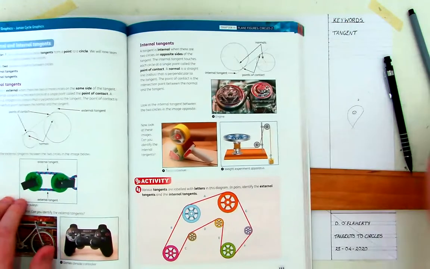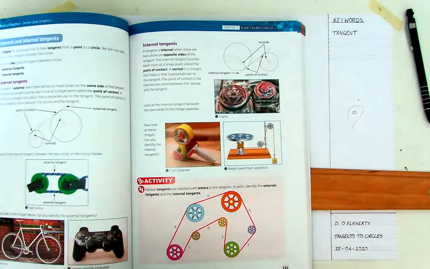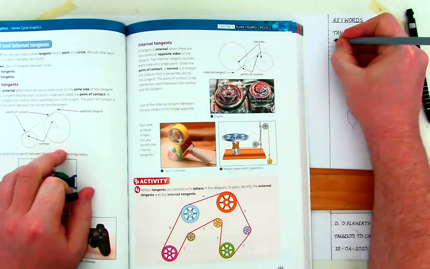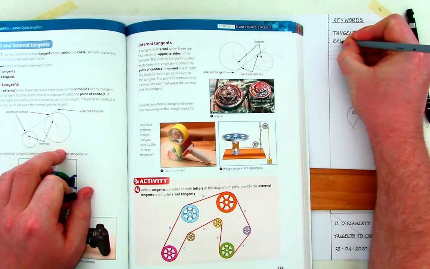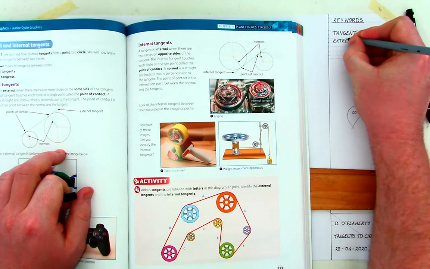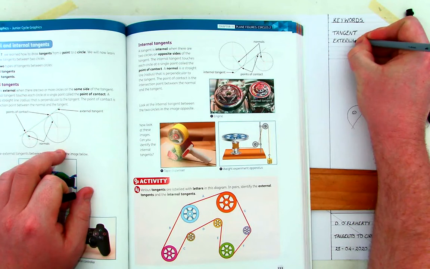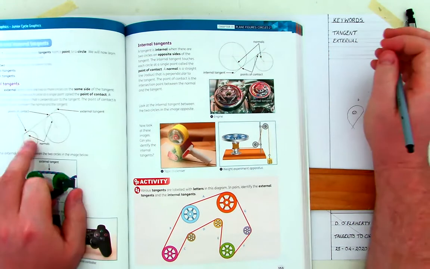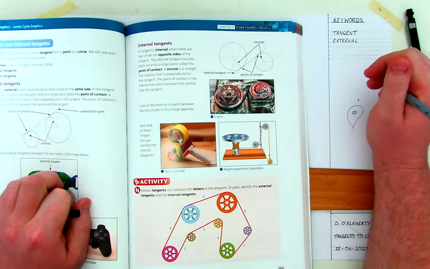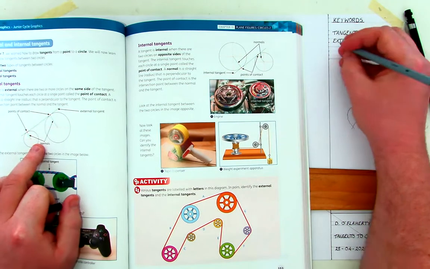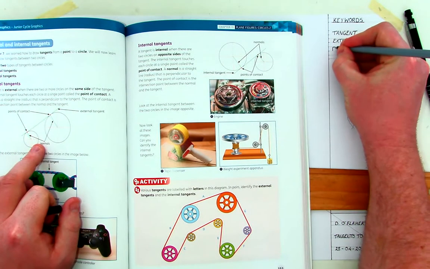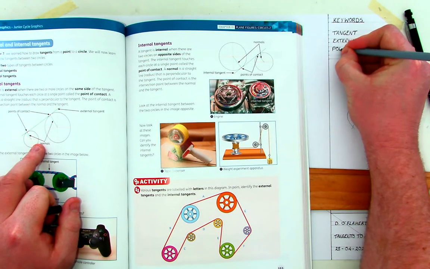Right, so we have a lot in there, and we'll stick it into a few words. So we have external. So this is an external tangent. Okay. We have point of contact, and I'm going to show you the abbreviation for that.